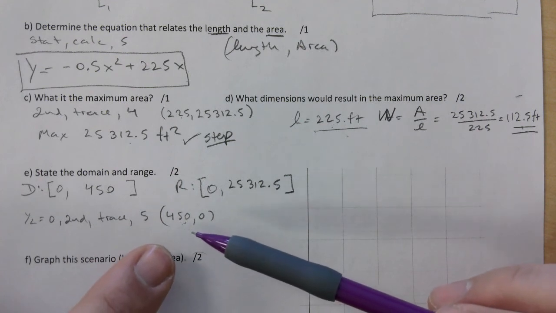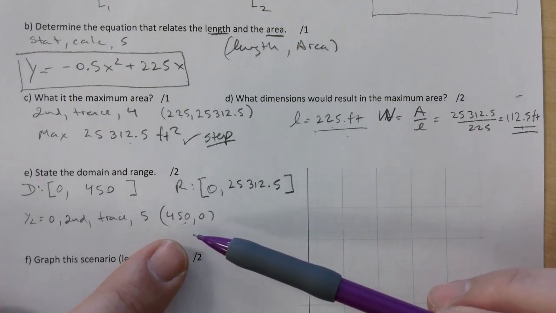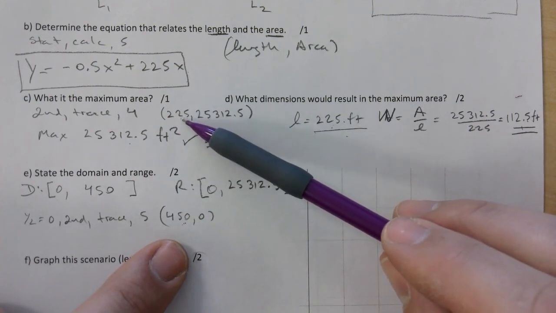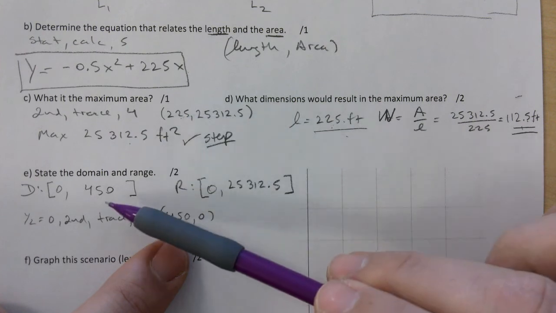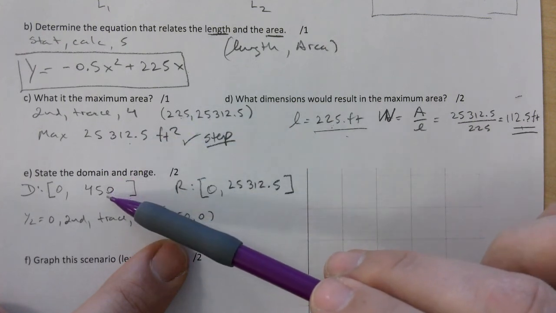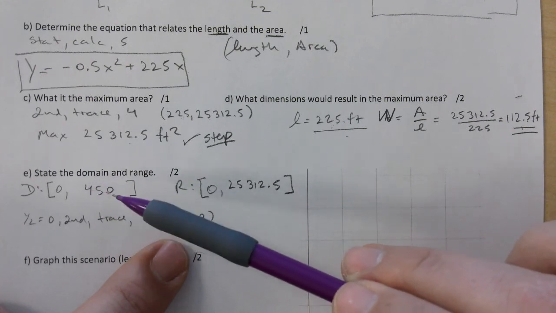Francesca, I think, said, sorry to bring up your name, Francesca, but it was a good point. Can't you just double the vertex, right? Double that number, and that is your x-intercept. That is your x-intercept in this case, which is the largest value of the domain.